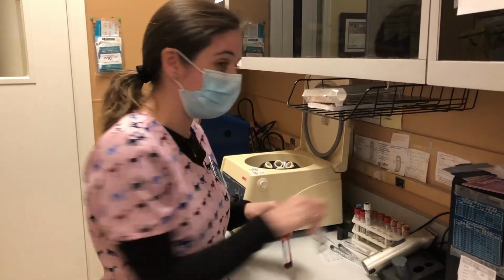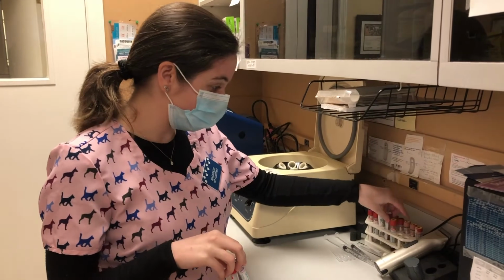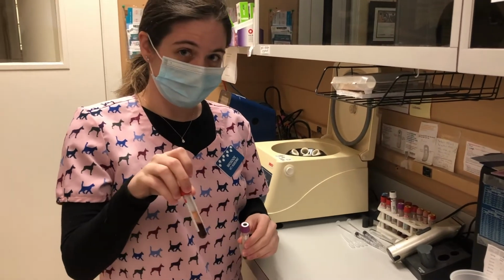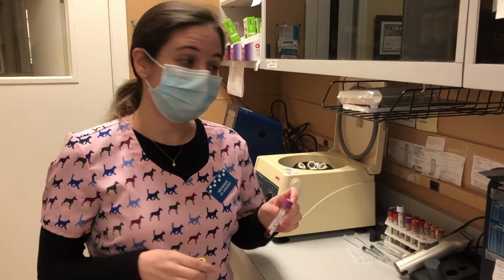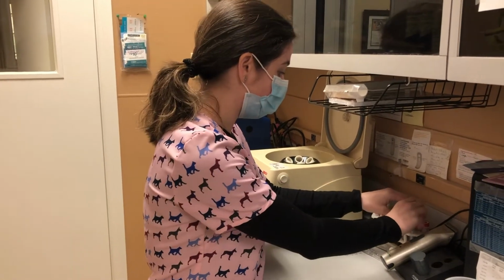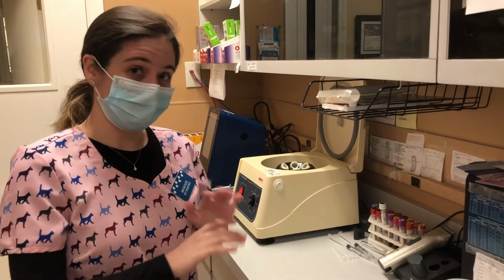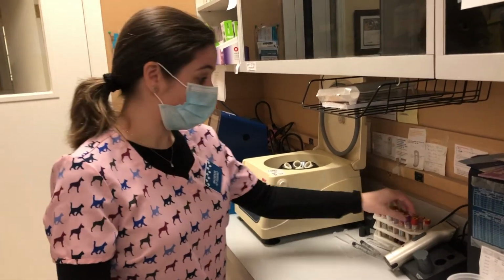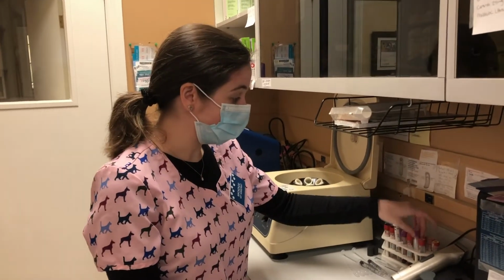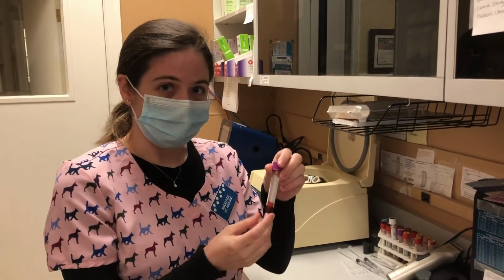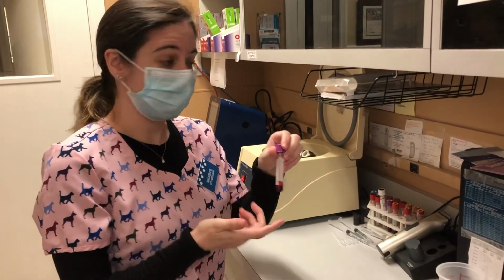As you can see, I've already gotten my blood. I have my clotted blood with my serum in my red top tube, and I have my anticoagulated whole blood in my EDTA tube. I've already done this step, but you want to centrifuge all four of your tubes. So I have my serum from my clotted blood, and then I have my plasma and my packed erythrocytes, or red blood cells, at the bottom of my EDTA tube.